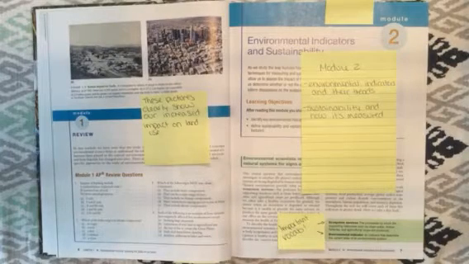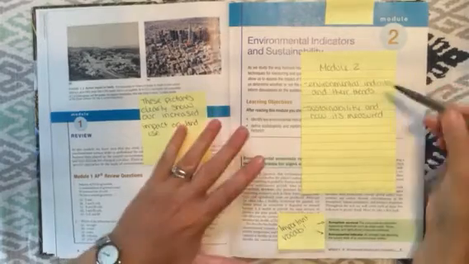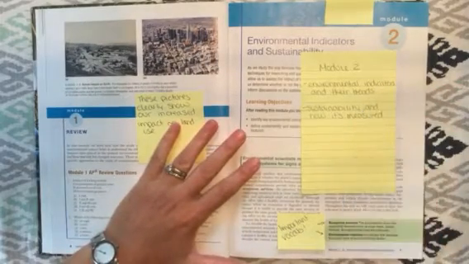Hello and welcome to Module 2. In Module 2, we'll be talking about environmental indicators and their trends and sustainability and how it's measured.